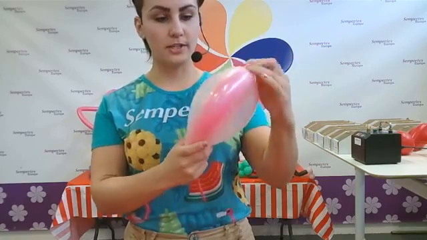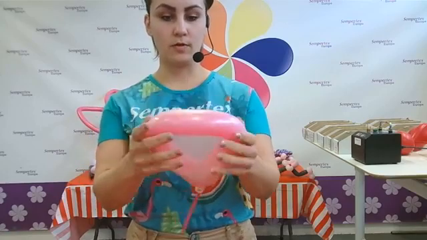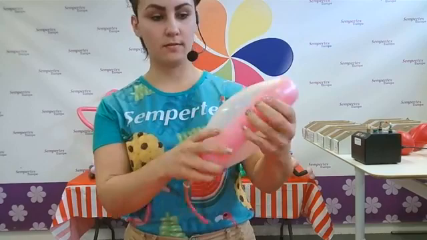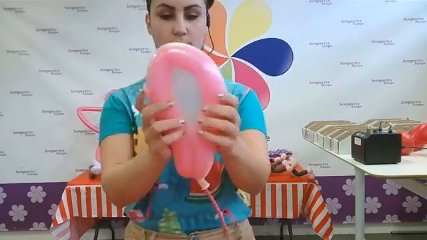You can create many shapes. You can inflate it like this. You can make it flat like this. So you can make a lot of shapes.